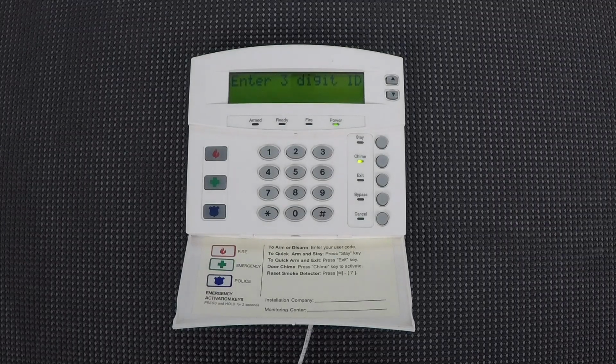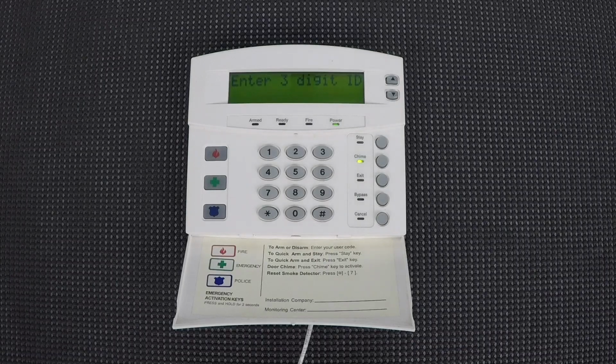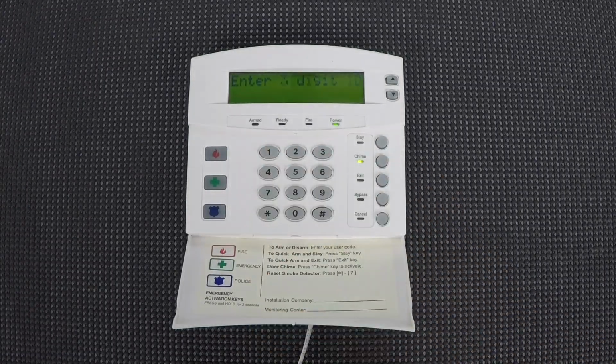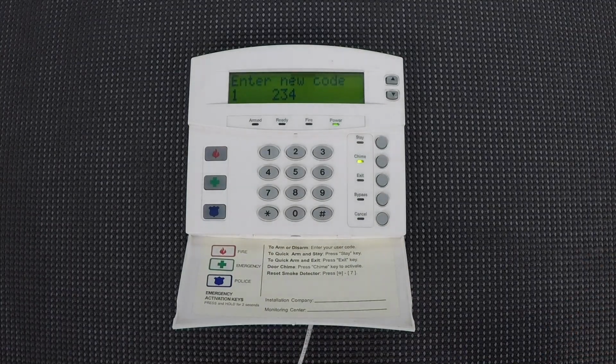Then you're going to enter a 3-digit user ID code. So it's going to be 001 through 040. So there's a total of 40 different user codes. By default, the master code is actually user code 1. So if we wanted to change the master code, you just enter 001 and then you enter a new code.